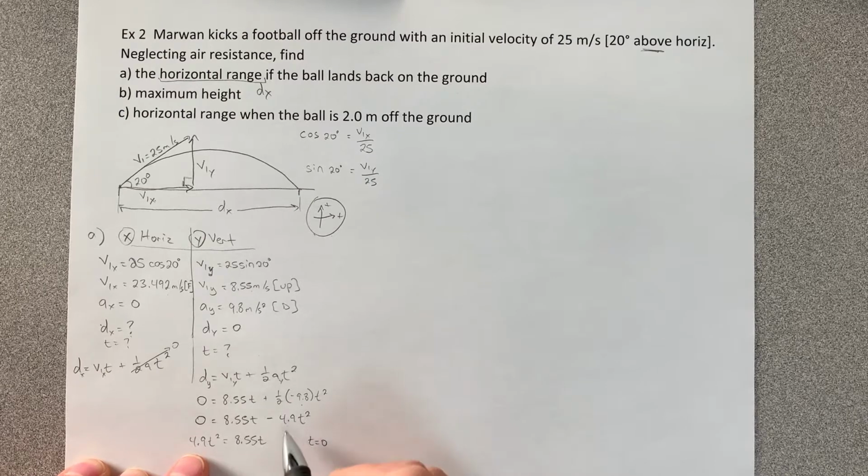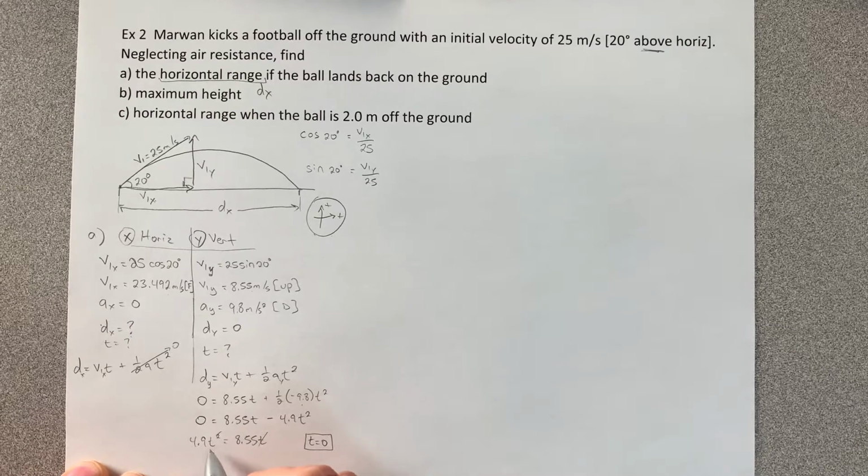There's no c, but there's the a value and the b value. Okay, so that is one of the 2 answers. I can also divide both sides by t, then divide both sides by 4.9. Really, I'm canceling a t. Then I can divide both sides by 4.9 and solve for t. t is 1.745.